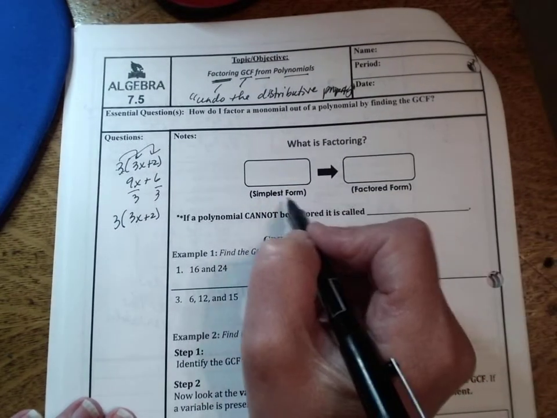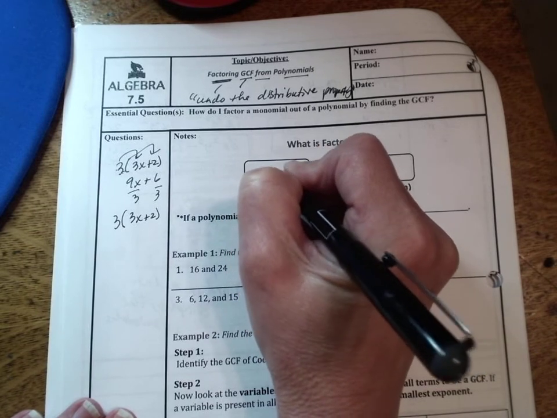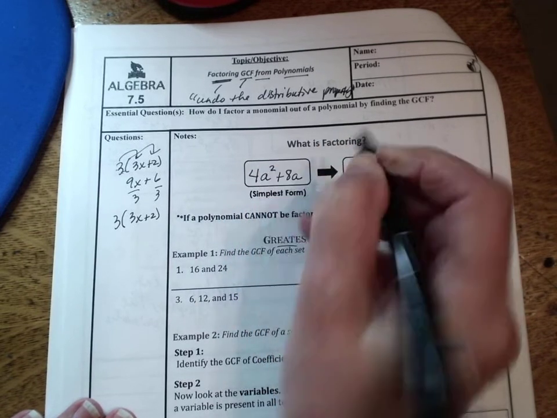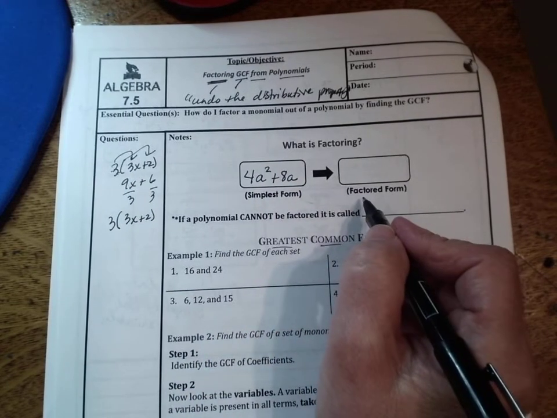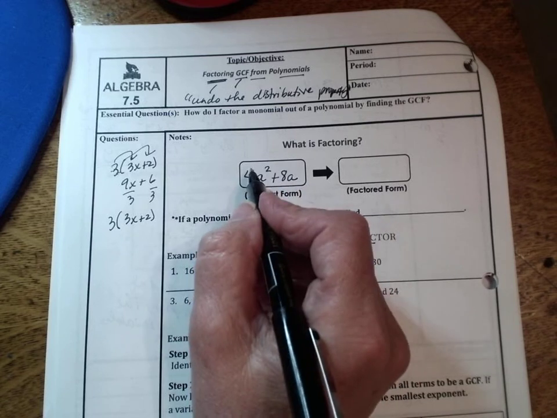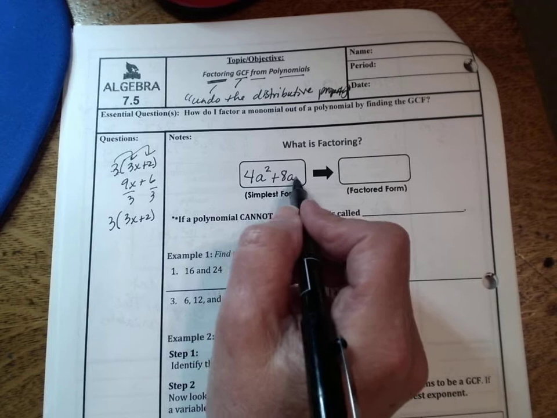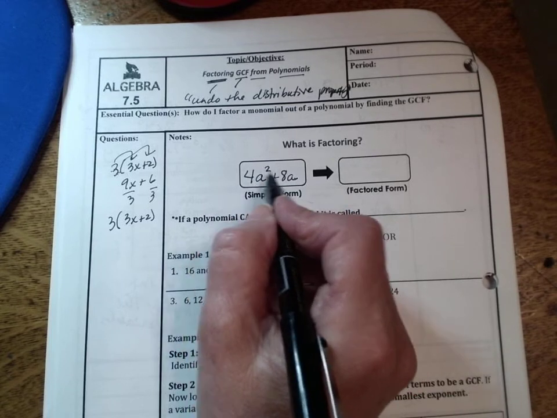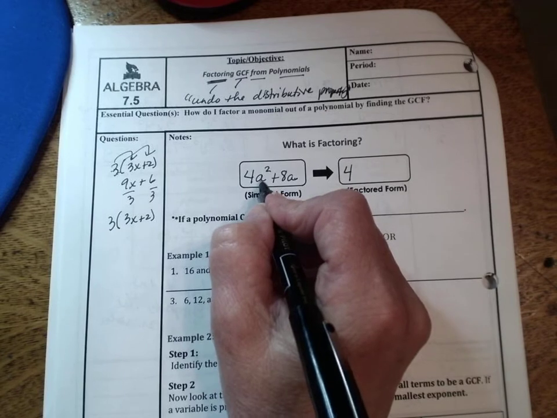Now, simplest form means it is written out. So for example, this one, 4a squared plus 8a. That's combined, it's ready to go. Factored form is when you pull out the common factors, not only of the numbers, but also the variables. Now, what number goes into 4 and 8? Well, that's 4. This is a squared and a.